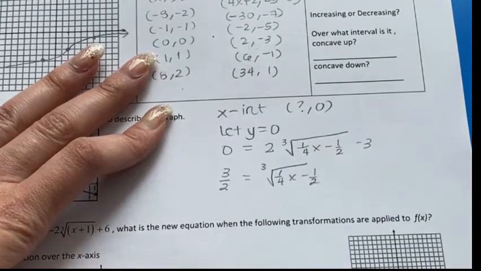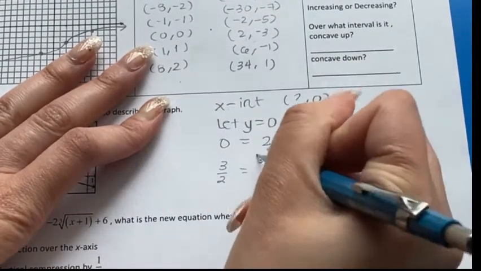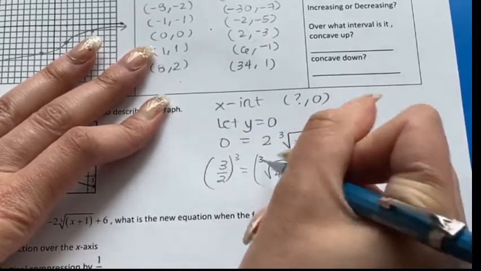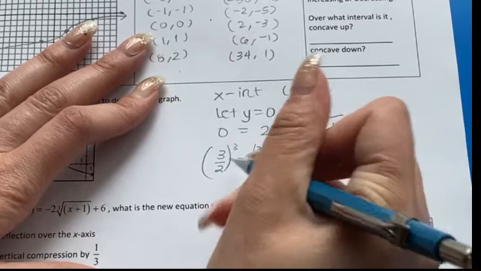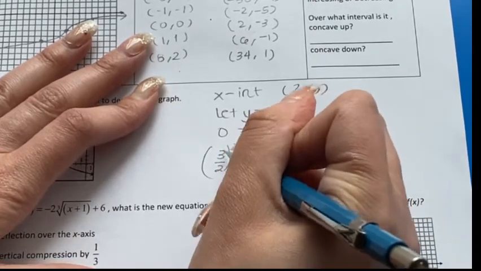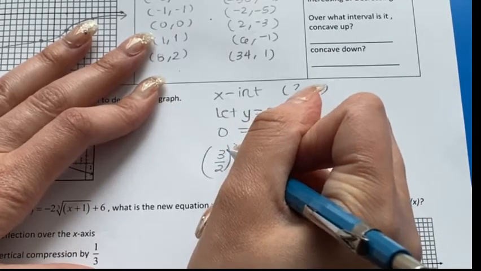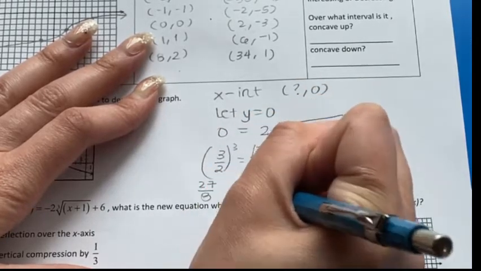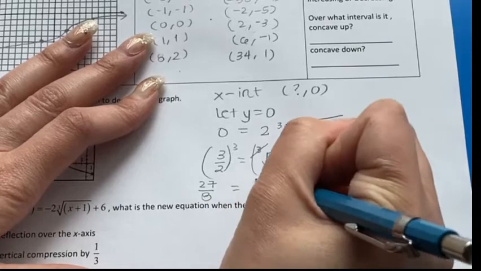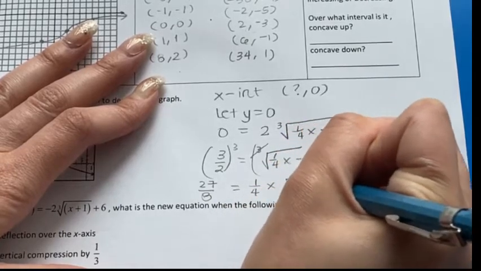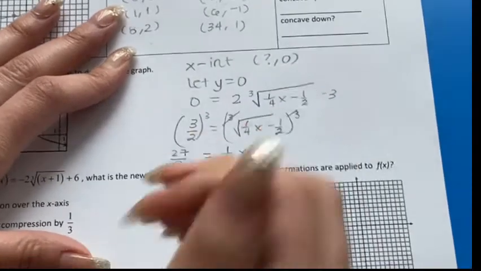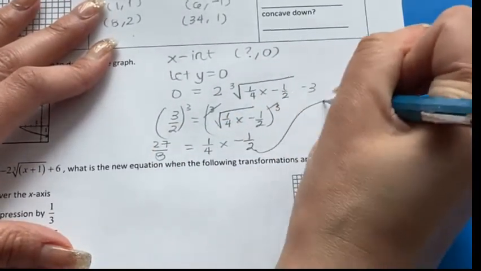Okay, I need to cube both sides. So you cancel this out, so you have 3 over 2 cubed, which is 3 times 3, 9 times 3 is 27, divided by 8, equal to 1 over 4x minus 1/2. Okay, so I pass the 1/2 to the other side. Let me continue here.